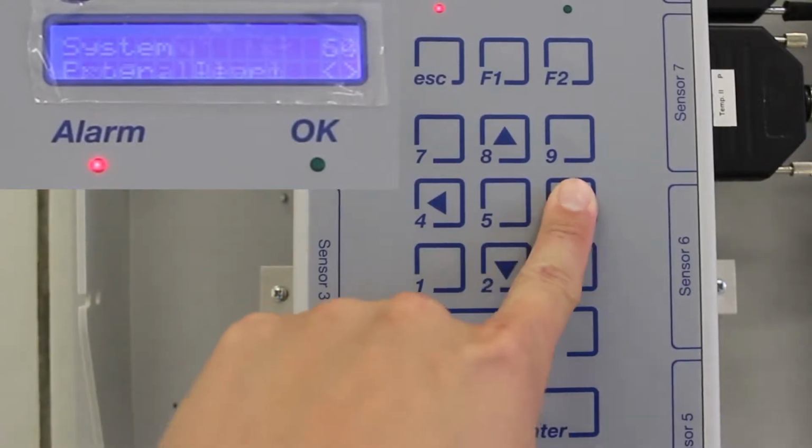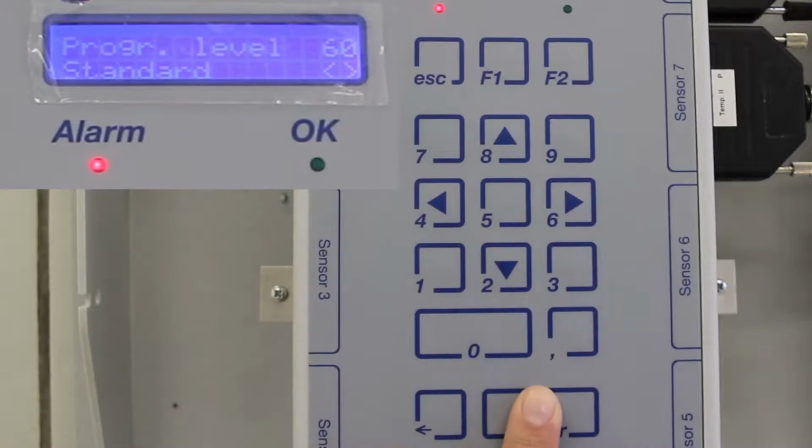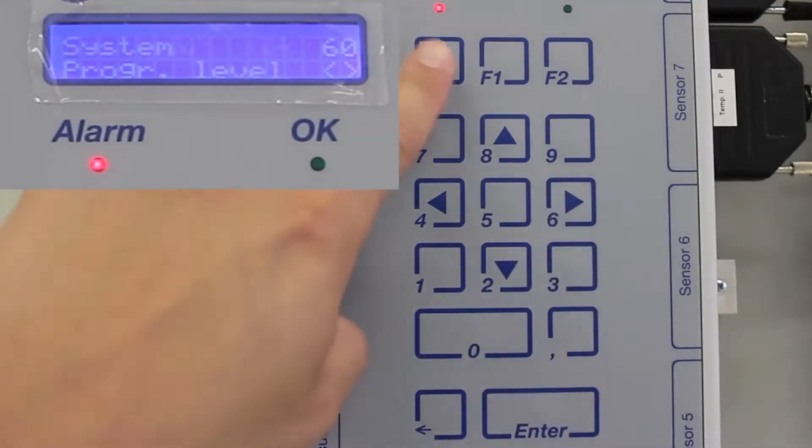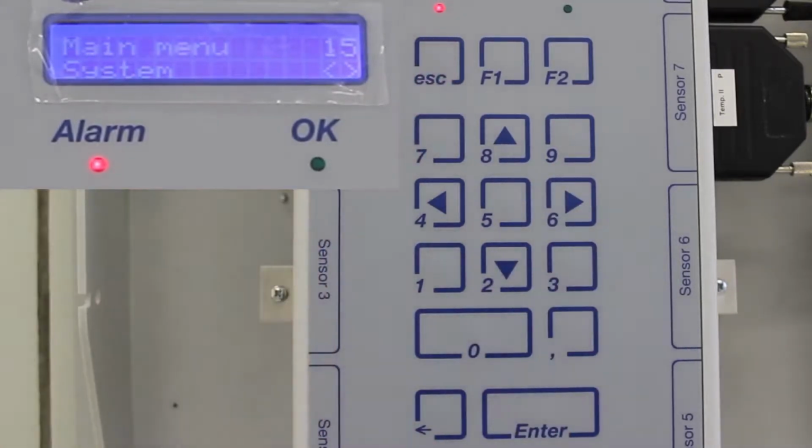In the programming level, set it to Professional. Lastly, go back to the main menu using the Escape button.